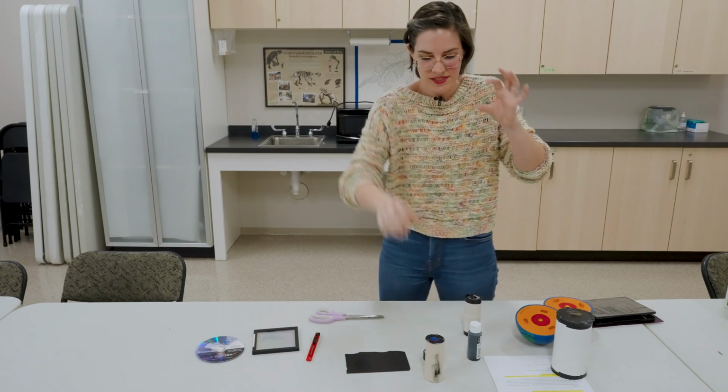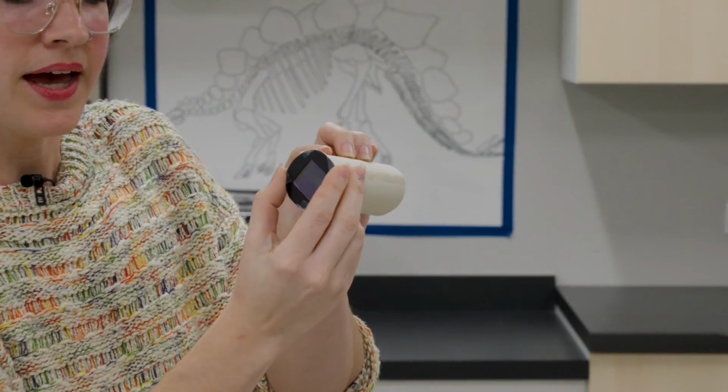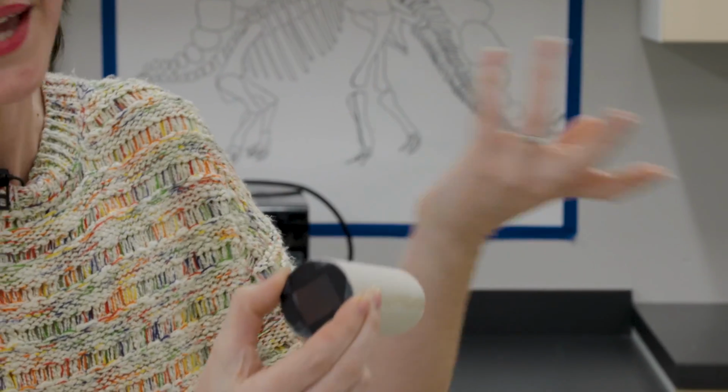So you may have to twist this particular grating layer so that it lines up. And at that point is when you will go ahead and tape it on so that it doesn't move around on you. And that is how you make your very own spectroscope at home.